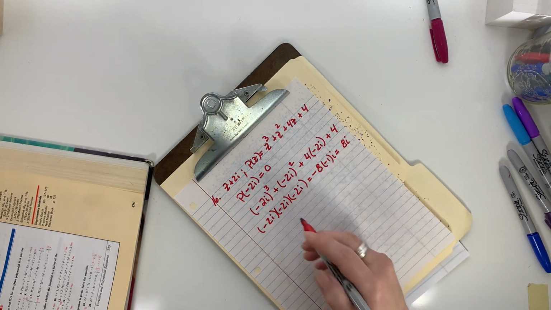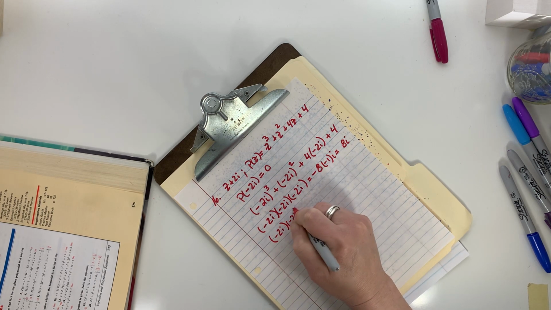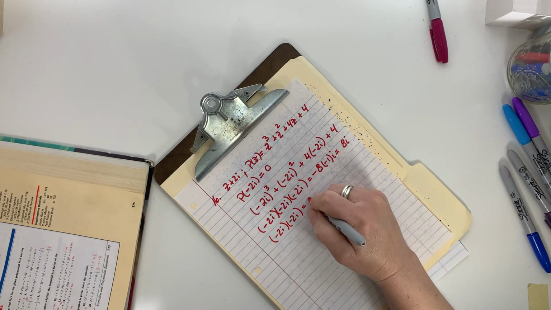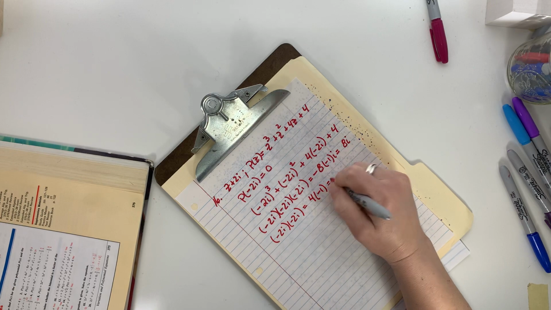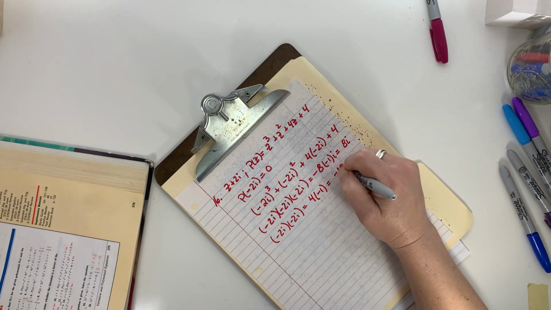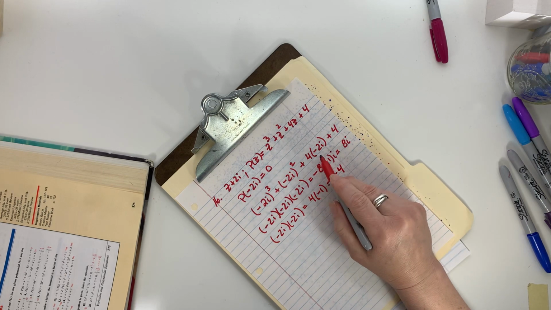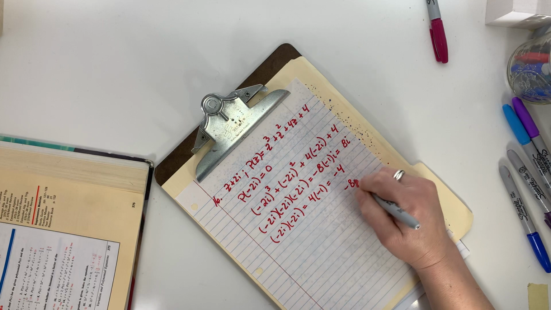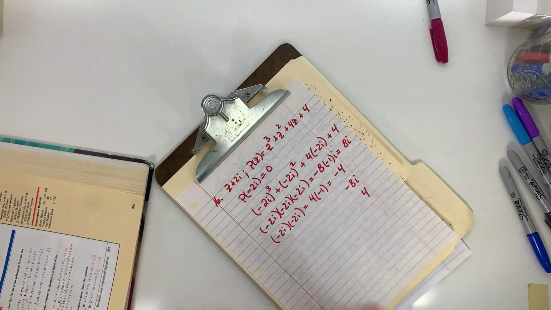So negative 2i squared, so let's write it out. Negative 2i times negative 2i, that is equal to, negative times a negative is a positive, so that would be 4. i times i is i squared, so that's a negative 1. So 4 times negative 1 is negative 4, okay? The next one is 4 times negative 2i. 4 times negative 2 gives me negative 8i. Okay, and your last one is just 4.